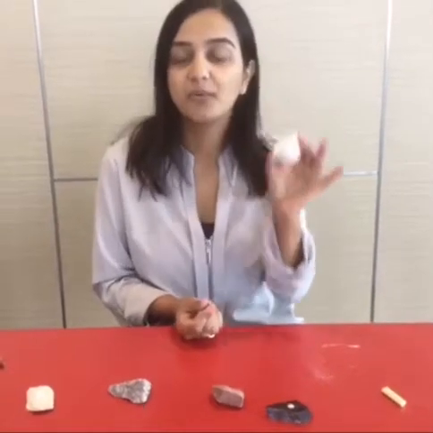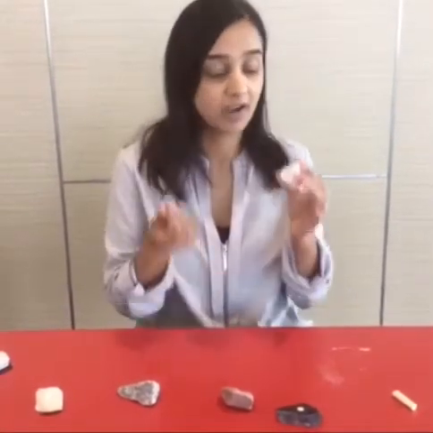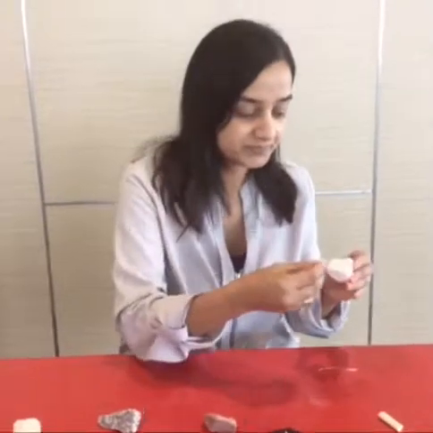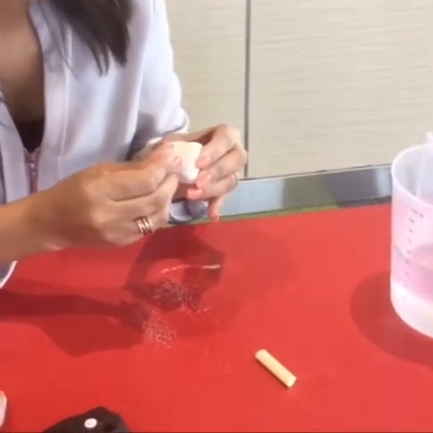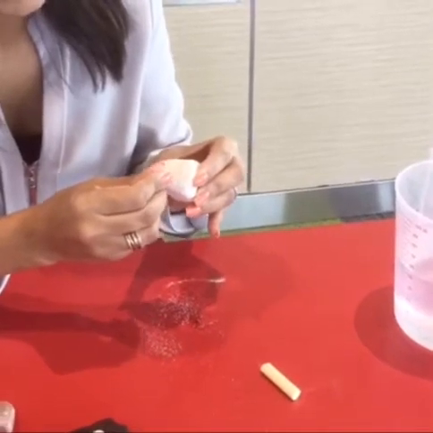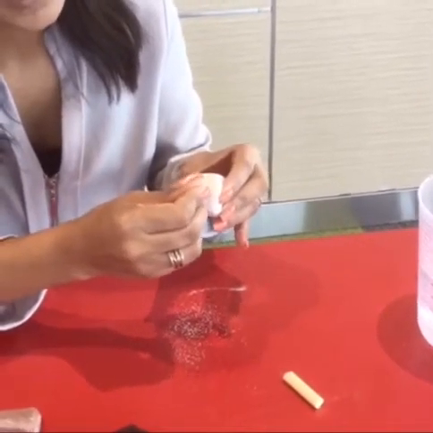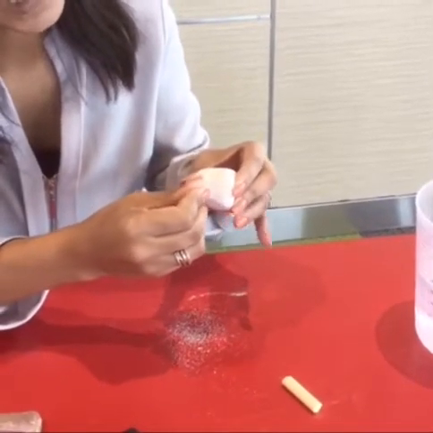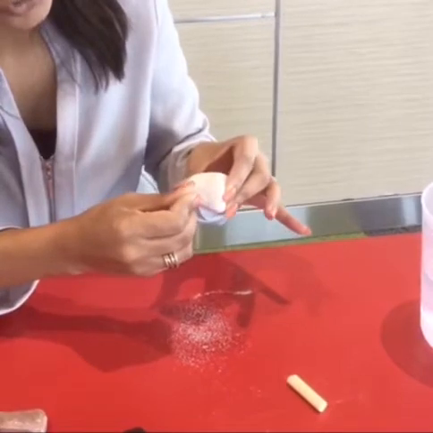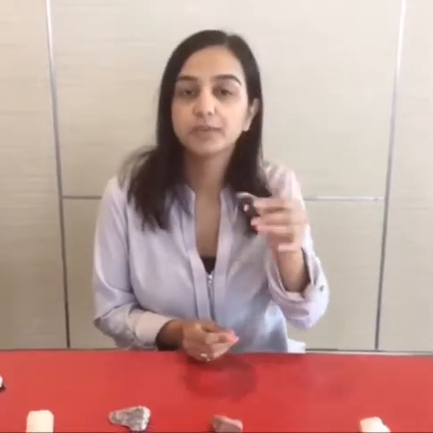Rock number 1, we have chalk. Can it be scratched with a pin and leave a mark? Let's observe, everyone. As you can see, I'm scratching the chalk and it is leaving a mark behind. The chalk is actually quite soft and I'm able to scratch it very easily, and you can see the chalk is crumbling.